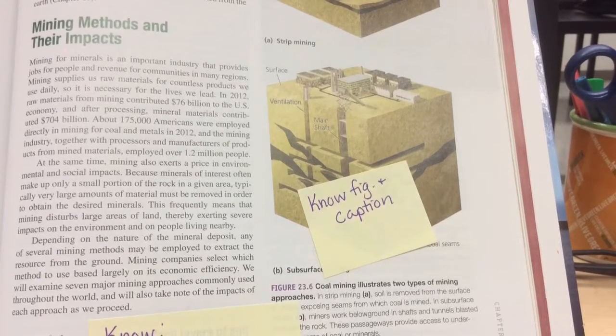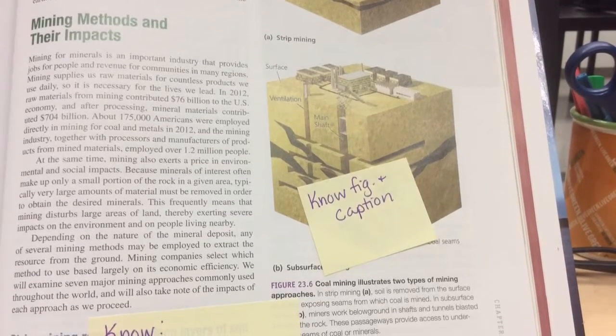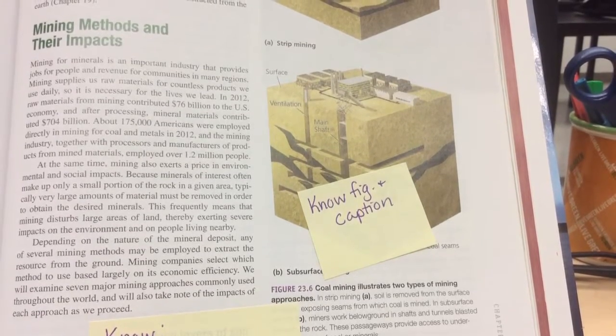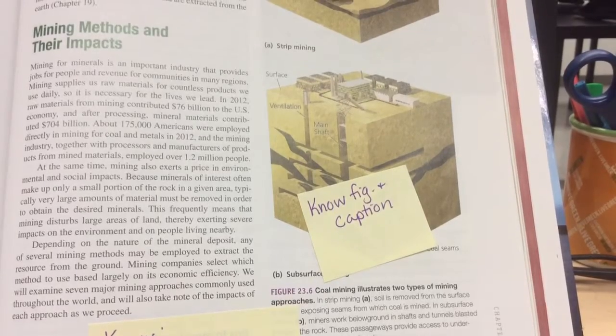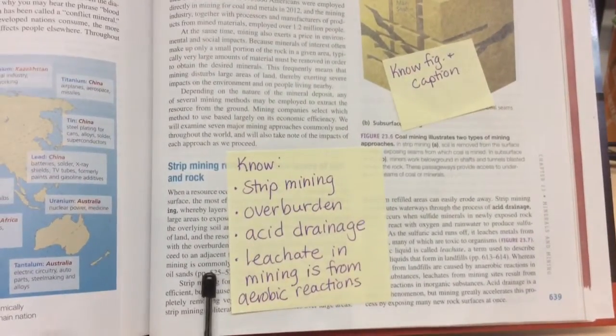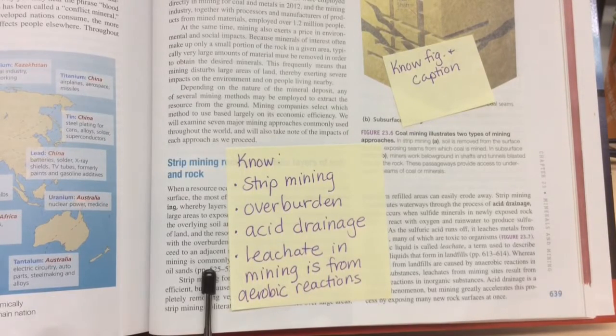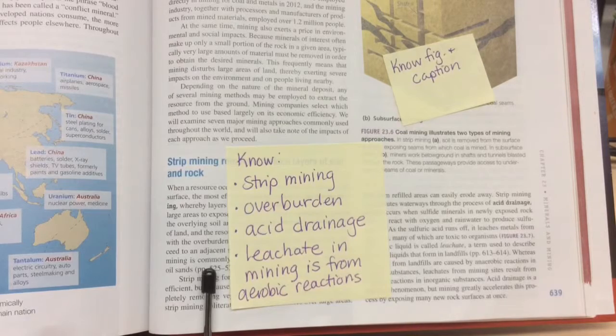Not always traditional. I mean, we've done strip mining since the gold rush days even. But when we think of mining, we think of underground, but it's not always underground, especially nowadays. A lot is above ground. So know these definitions here. Strip mining, what overburden is. So it's the ground that's been removed off to the side.